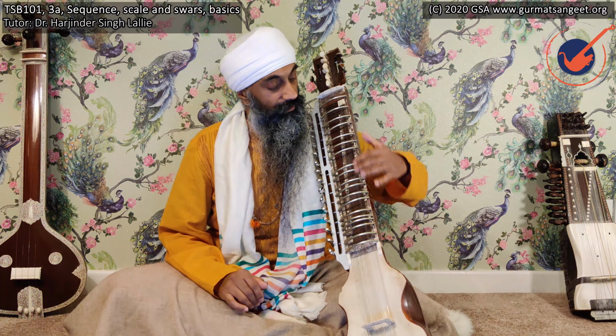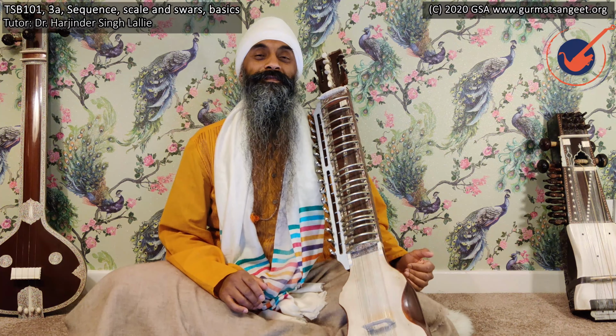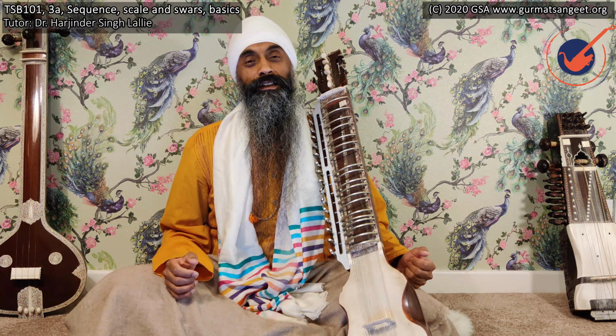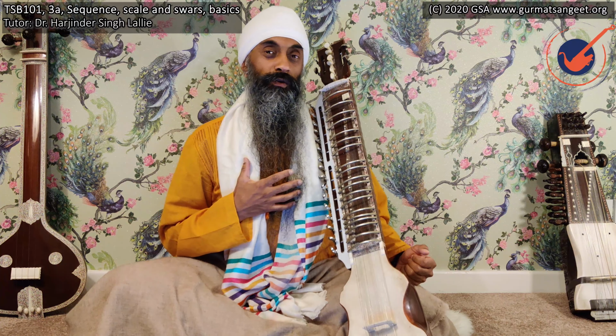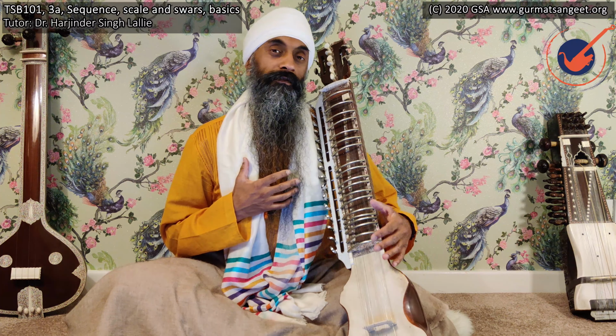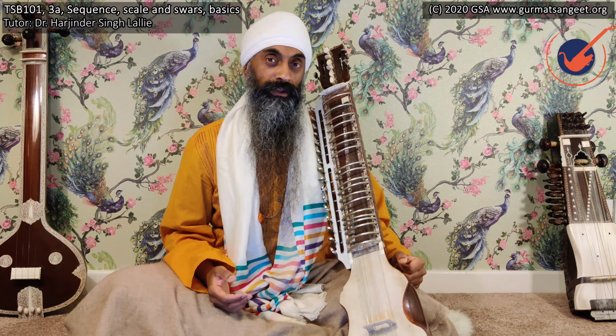That's the descending scale. And we call that the Avarohi, and Ustads, teachers, will also refer to it as the Lenda. Lenda means climbing down. We will always call it the Avarohi.